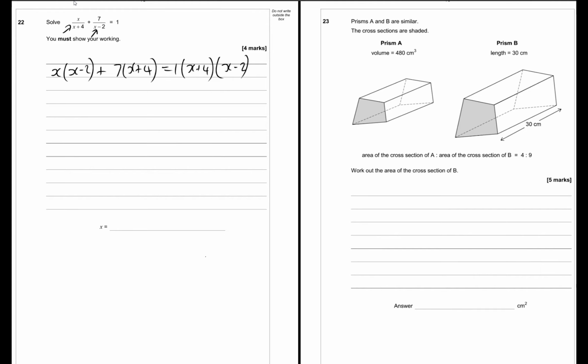Okay, so let's simplify every single line. So we're going to get x squared minus 2x plus 7x plus 28 equals x squared minus 2x plus 4x minus 8.